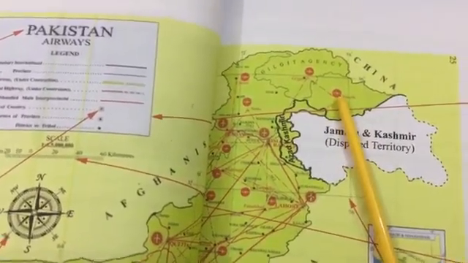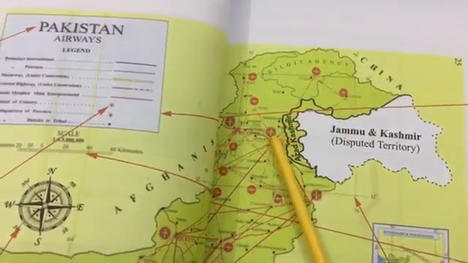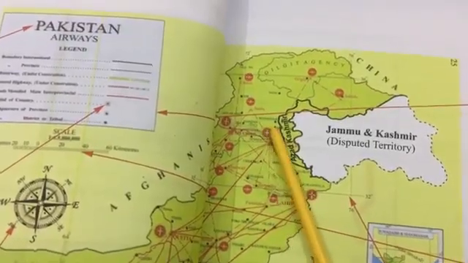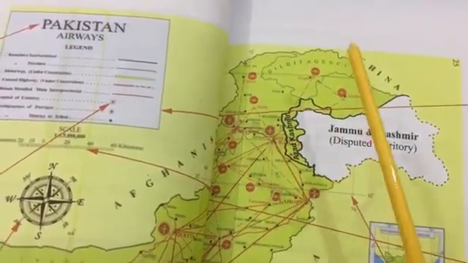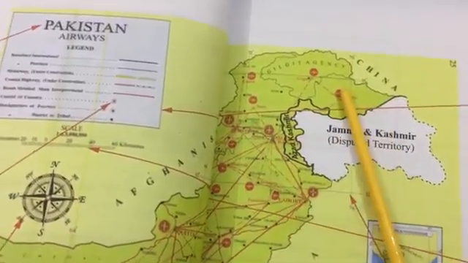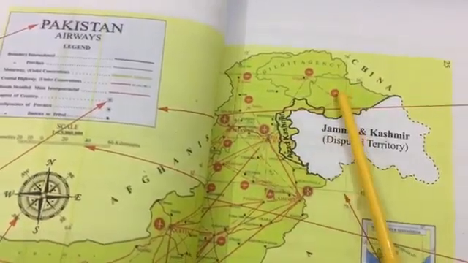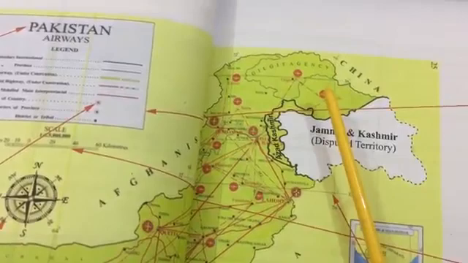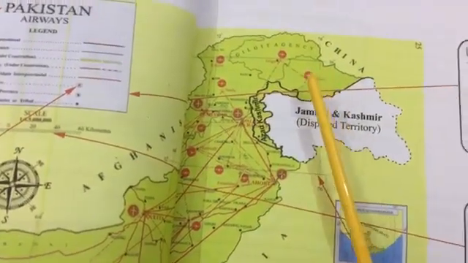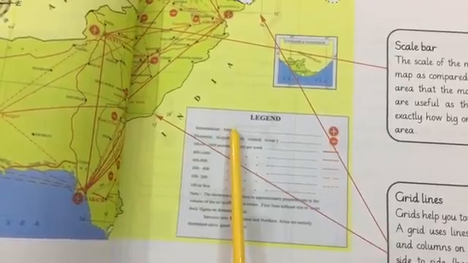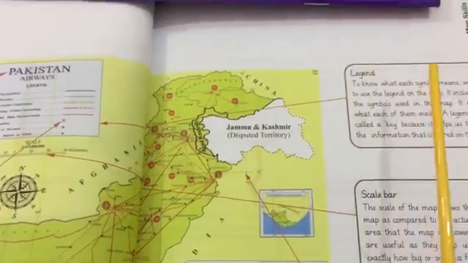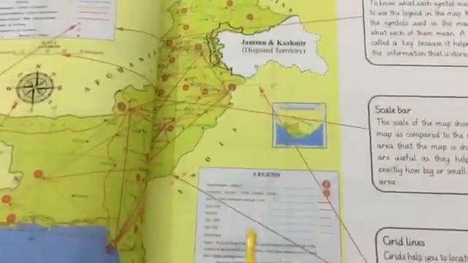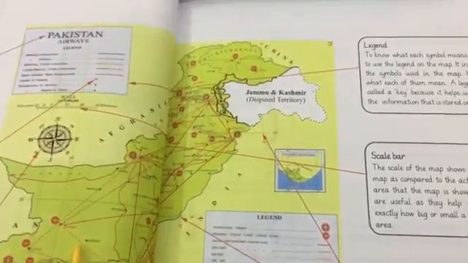Now you can say that it can indicate the airport, but if you see there is another symbol having a red circle and aeroplane made inside it. Now this symbol is different, right? So we would not be able to understand what these two symbols differentiate. If we do not have a legend, we would not be able to know what these are. But if we have a legend, see, now it says international airport and domestic airport. So now we know that these are the international airports and these are the domestic airports, right? So the legend is very important to tell us what the symbols on the map mean.